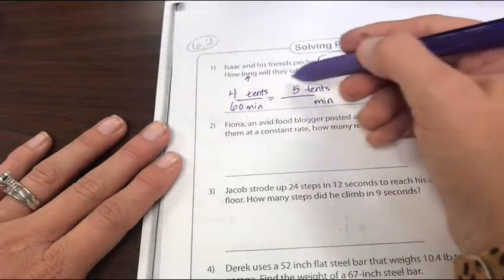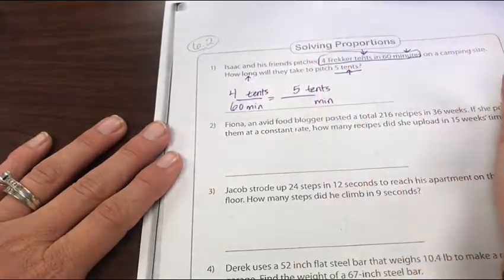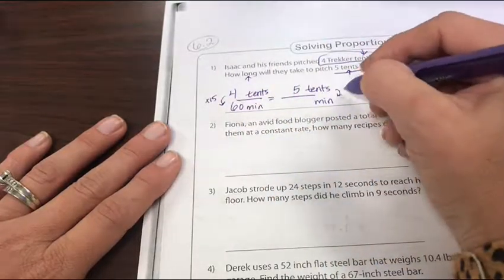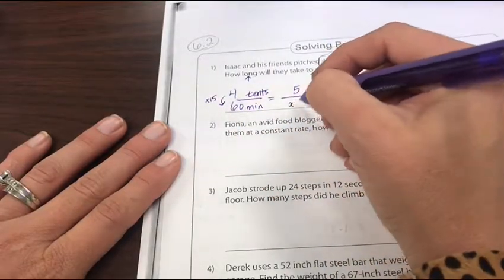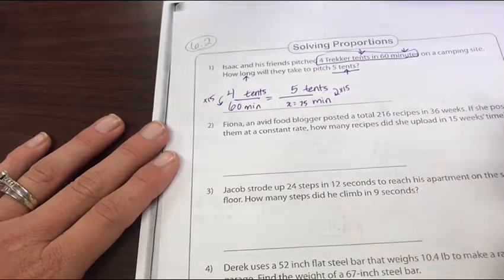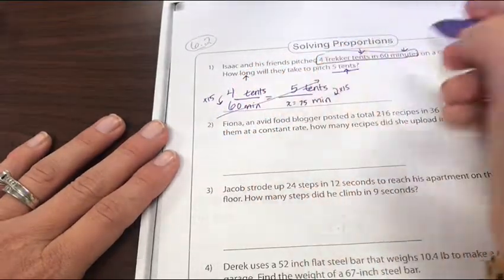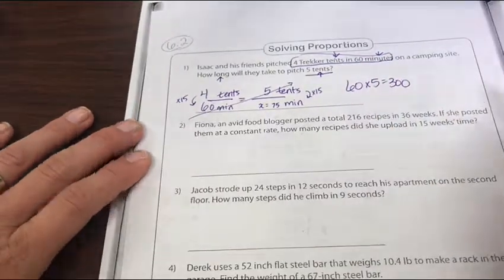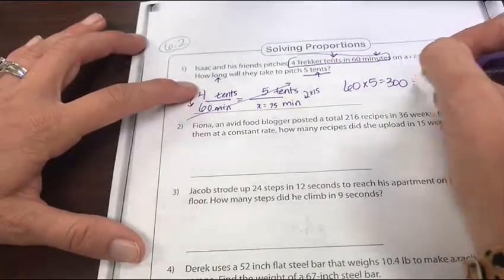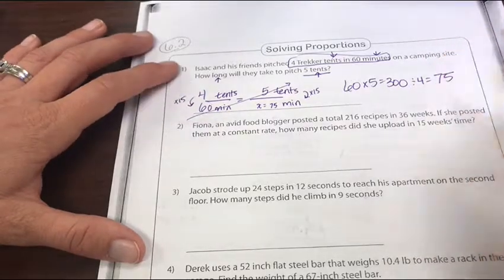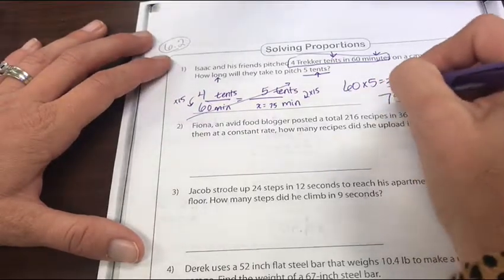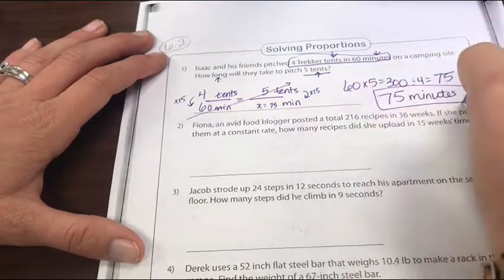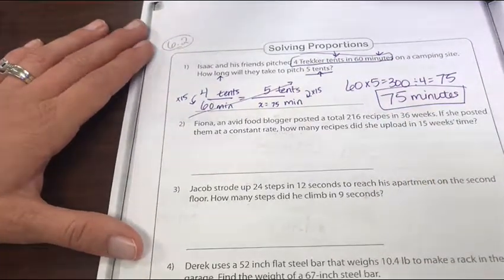I don't see any easy way here. I do see one here. I see that this is times 15, so I can do times 15 on this side as well and get my 75. But if I didn't see that, I can still cross multiply and divide by 4, which would still get me my 75. So 75 minutes to put up 5 tents.